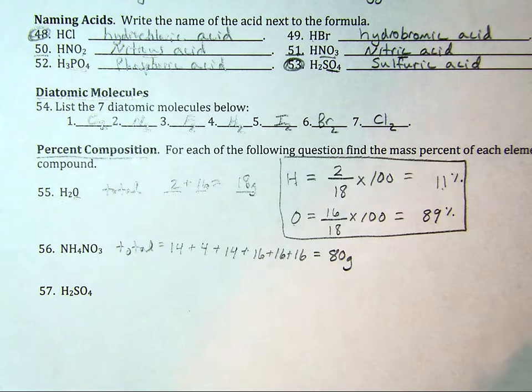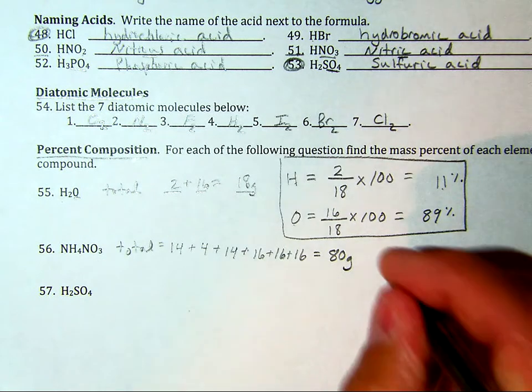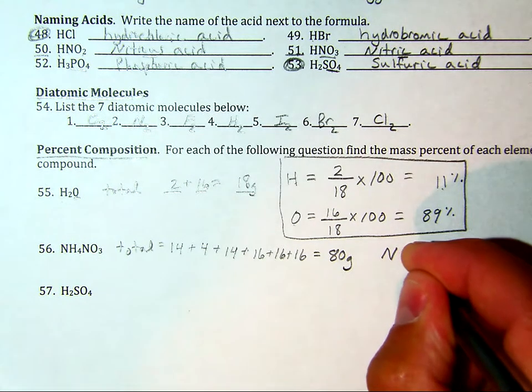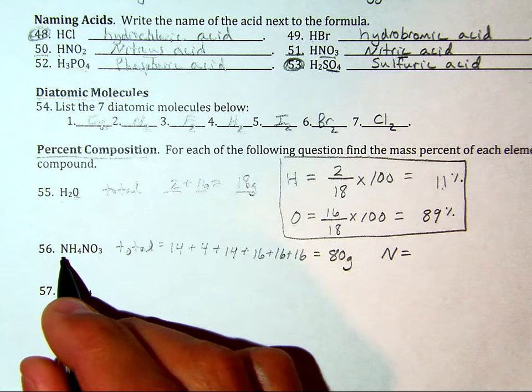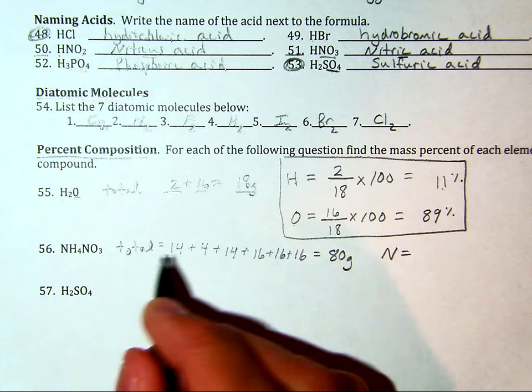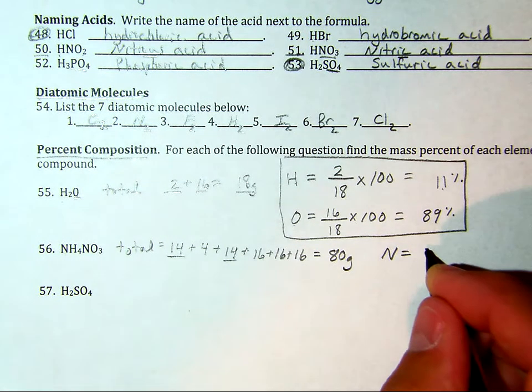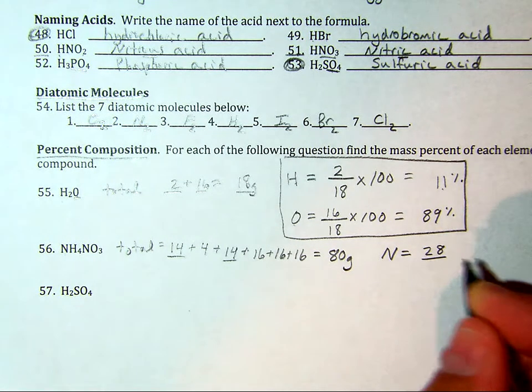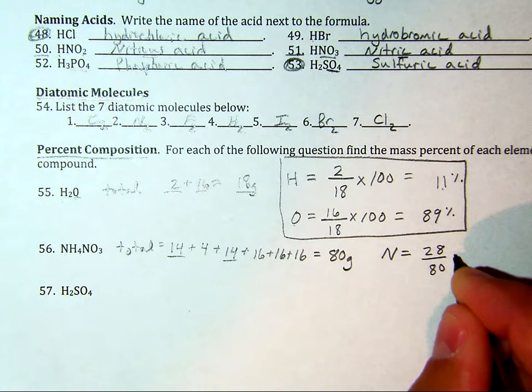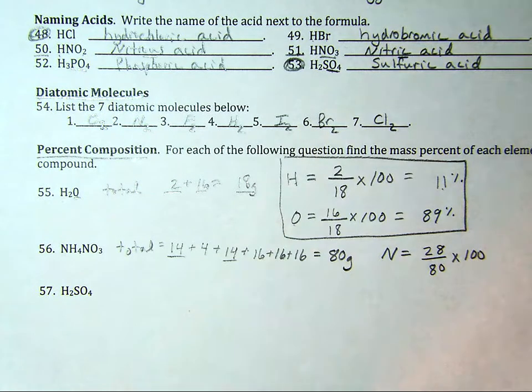So now let's do the percent composition for each element. We've got nitrogen. Remember we've got 2 of them. 14 and 14, that's 28. Divided by the total of 80, and then times by 100. So grab a calculator, 28 divided by 80, and then times by 100. And I'm getting 35%.